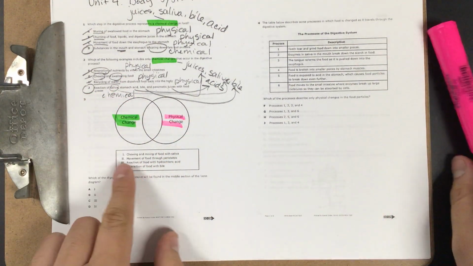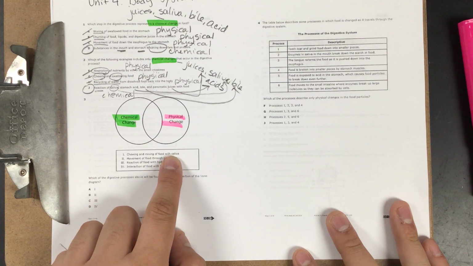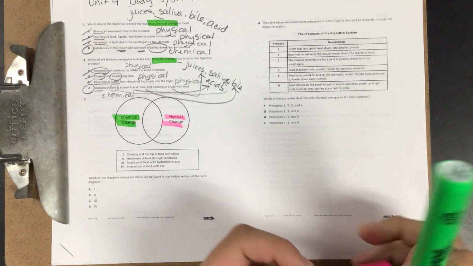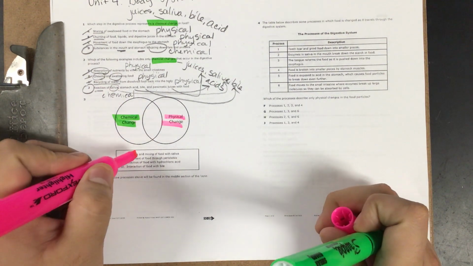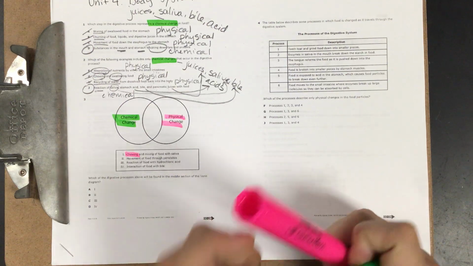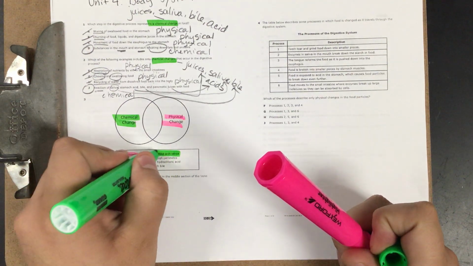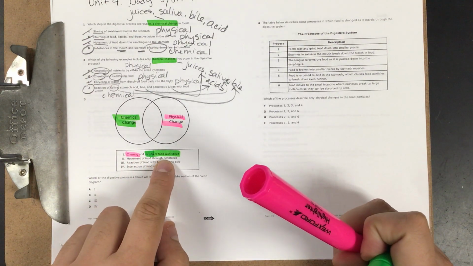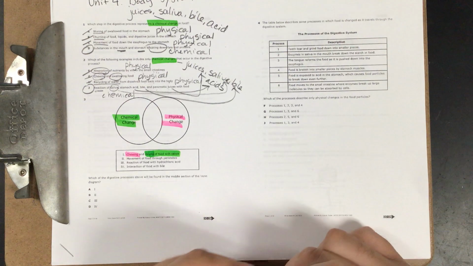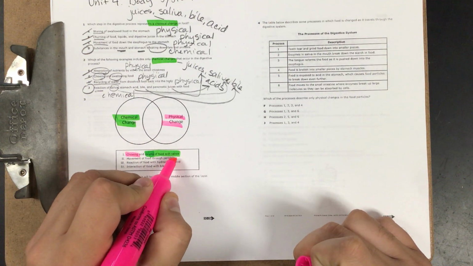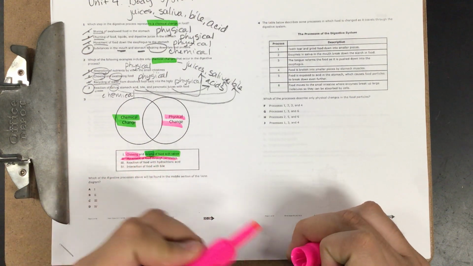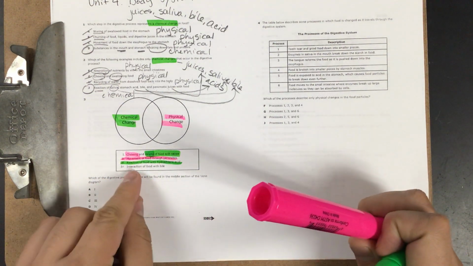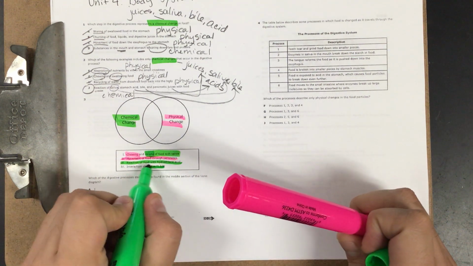All right, chewing and mixing of food with saliva. Well, the chewing is physical. Mixing with saliva would be chemical. Movement of food through peristalsis, that'd be physical. Reaction of food with hydrochloric acid, that would be chemical. Interaction of food with bile, that would be chemical.